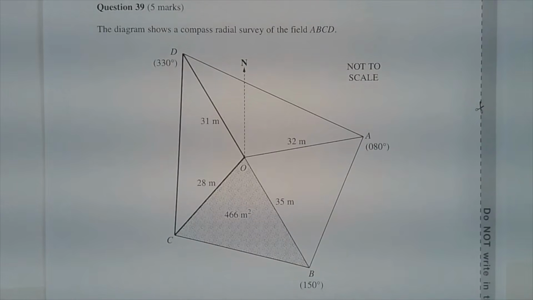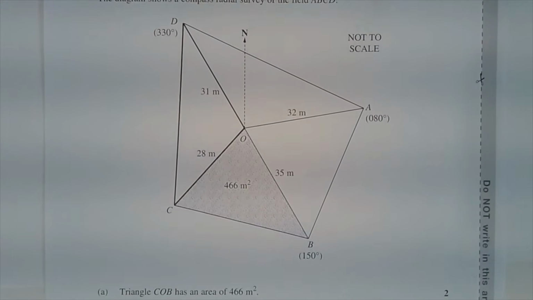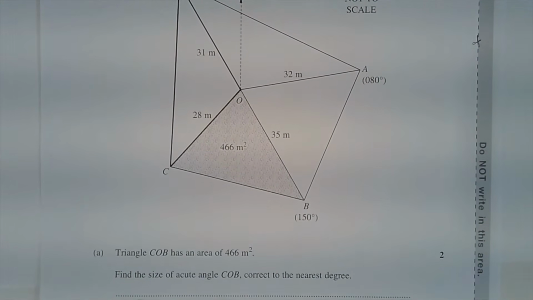Question 39. The diagram shows a compass radial survey of the field A, B, C, D. Part A. Triangle COB has an area of 466 square metres. Find the size of acute angle COB, correct to the nearest degree.